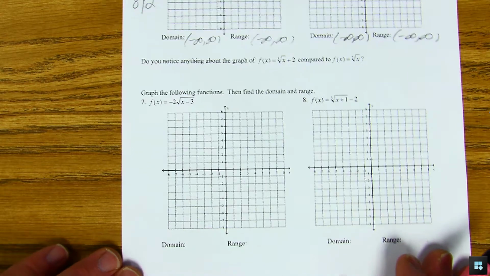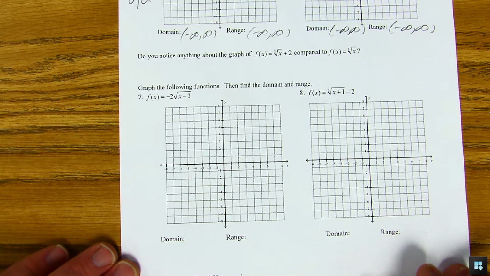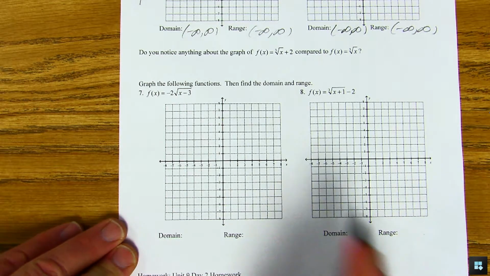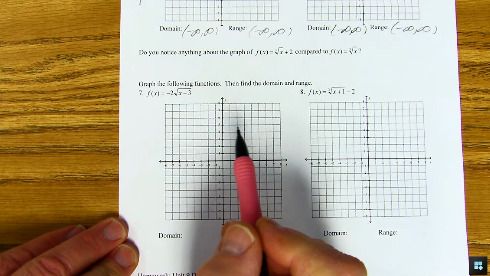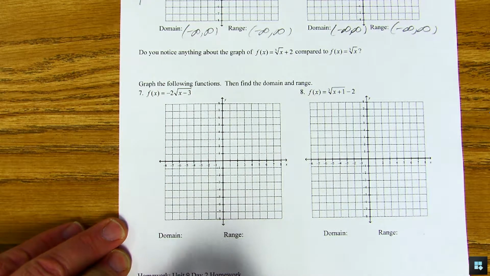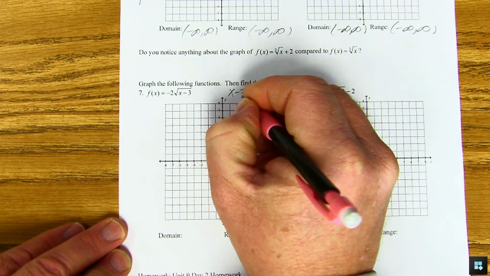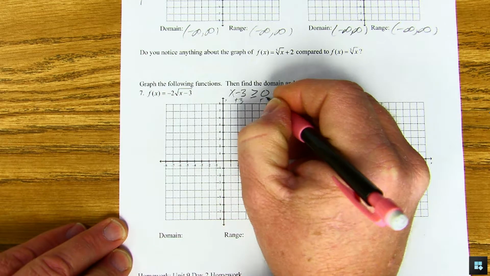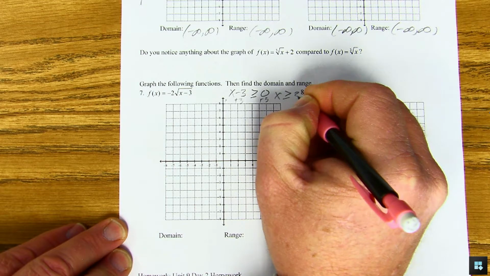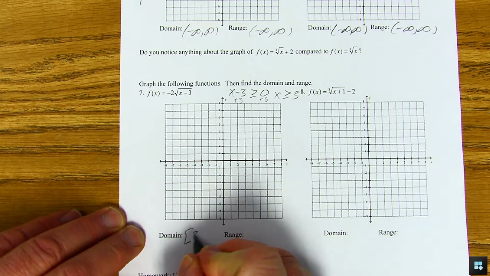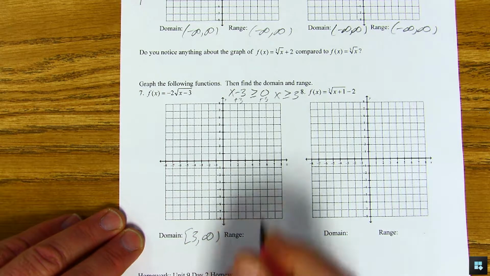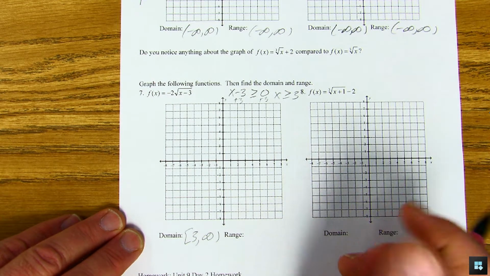All right, let's take a look down here at 7 and 8, the last two things we've got going on. First of all, it is an even root, which means our domain is restricted, because x minus 3 has got to be greater than or equal to 0. Add the 3 to both sides, so x has got to be greater than or equal to 3. So my domain is going to be from 3 to infinity. The range, I need to graph it to see what that range is going to look like.